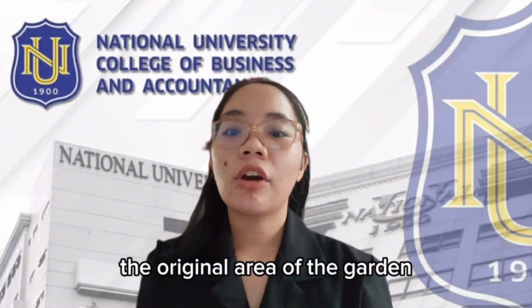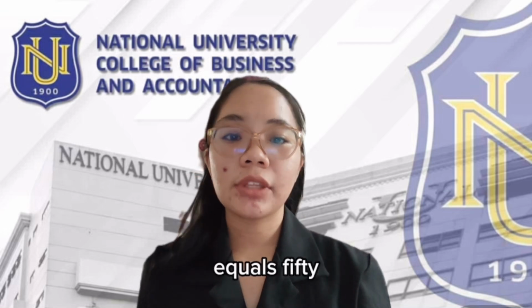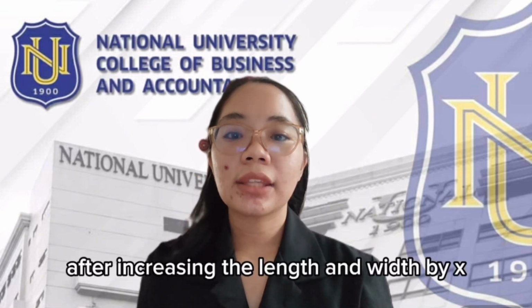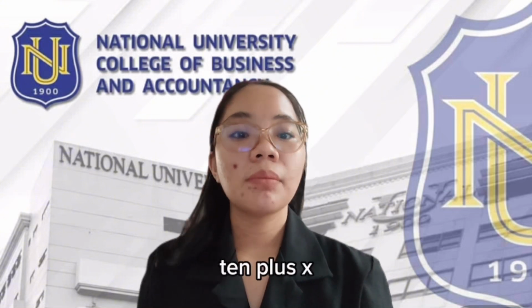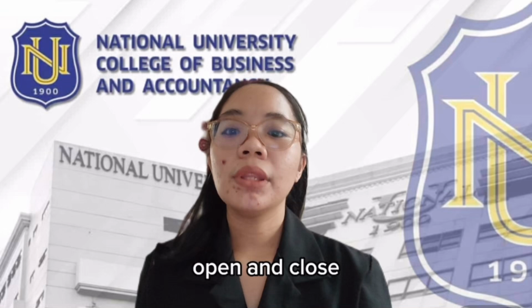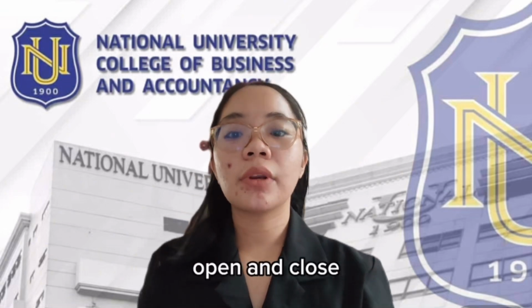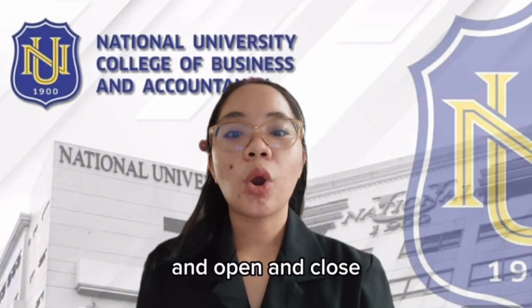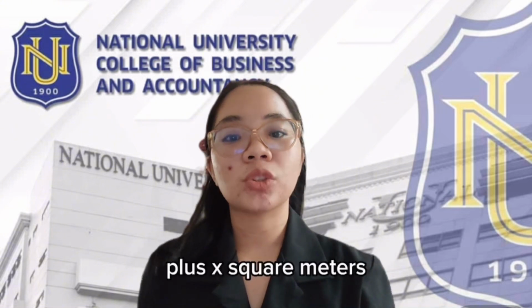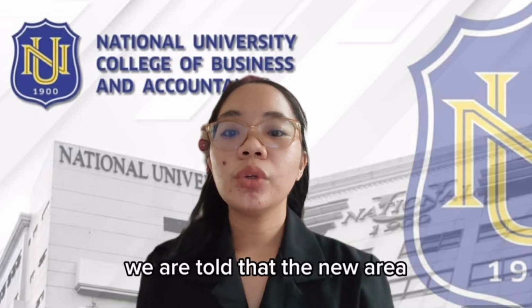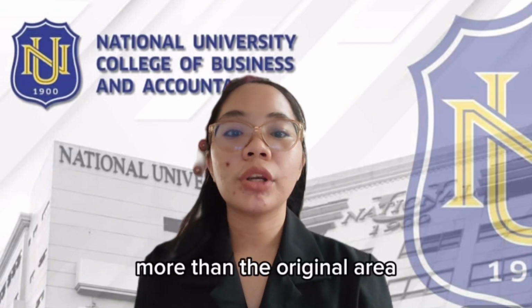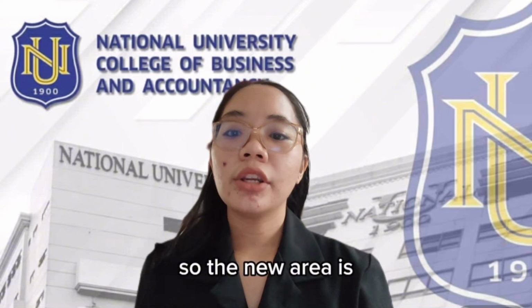The original area of the garden is 10 times 5 equals 50 square meters. After increasing the length and width by x, the new dimensions will be (10 plus x) meters and (5 plus x) meters. The new area will be (10 plus x)(5 plus x) square meters. We are told that the new area is 25 square meters more than the original area. So the new area is 50 plus 25 equals 75 square meters.